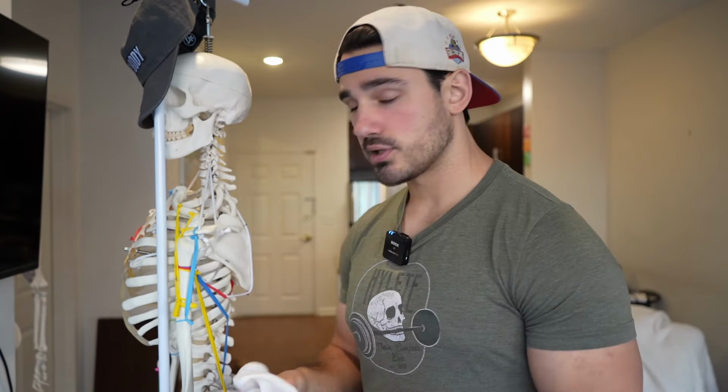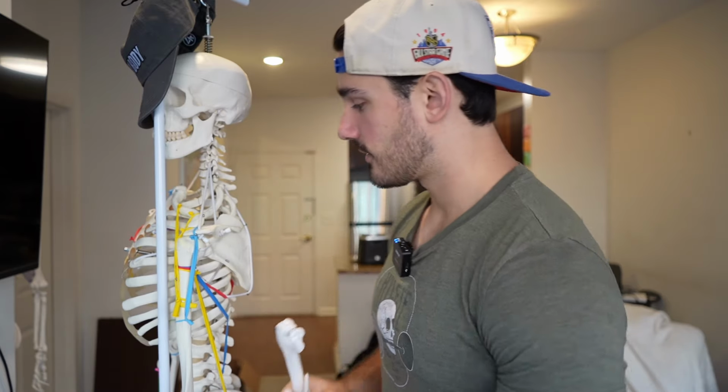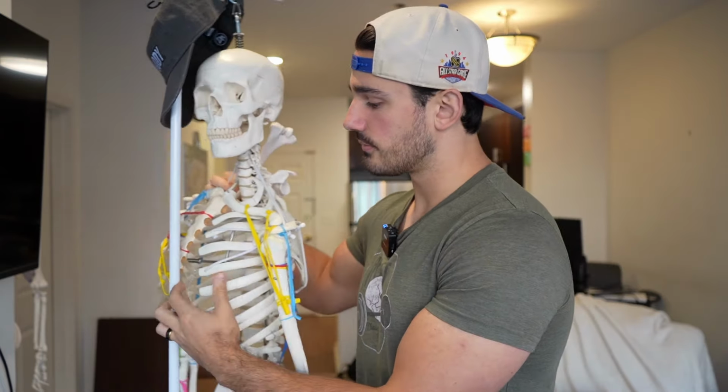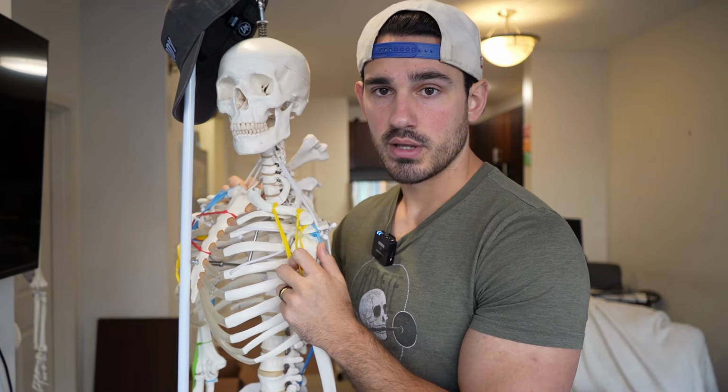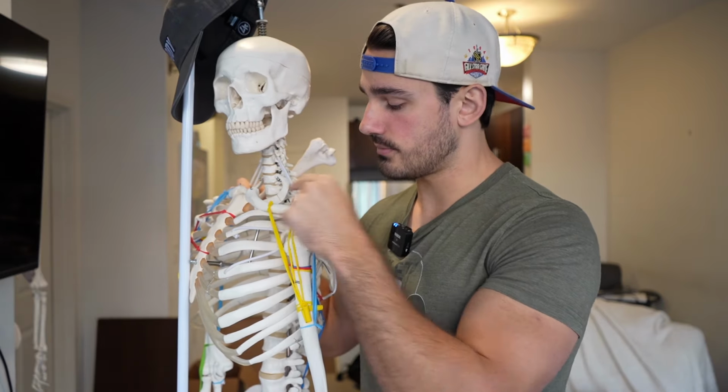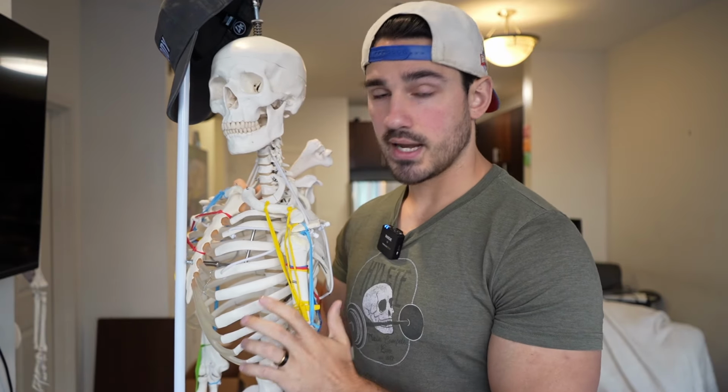The shoulder is a complex that consists of at least 3 bones minimum. And those 3 bones are the shoulder blade, also known as the scapula, okay? The humerus, also known as the upper arm, okay? And the collarbone, right here, also known as the clavicle. So at minimum, the shoulder consists of 3 bones: collarbone, scapula or shoulder blade, and upper arm.